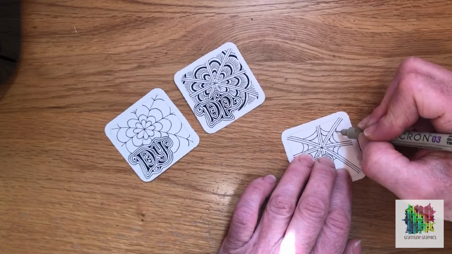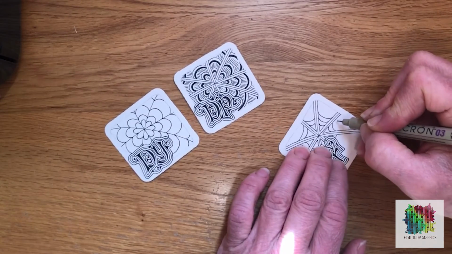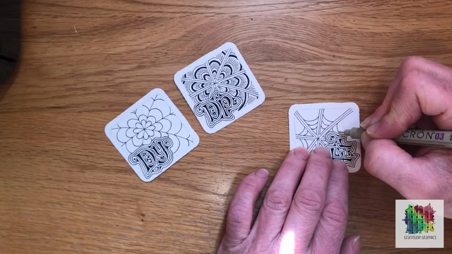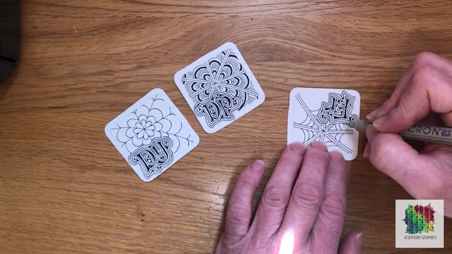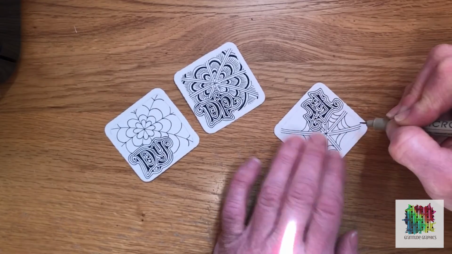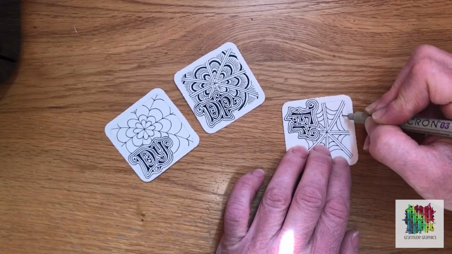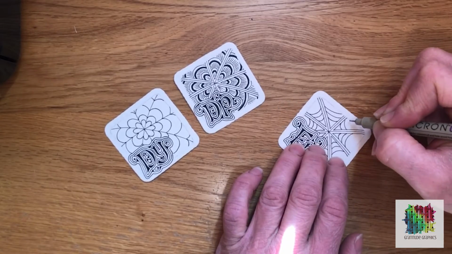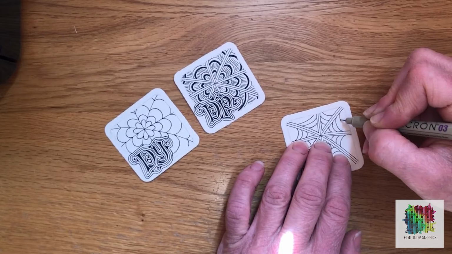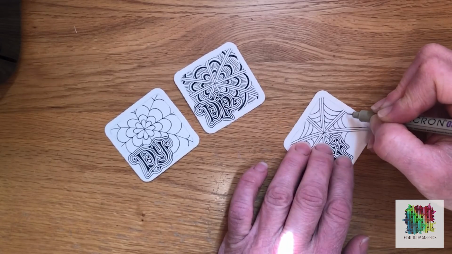It's your choice. Very satisfying drawing a radial tangle, a radiating tangle, and a continual turning of your tile to the next bit in.